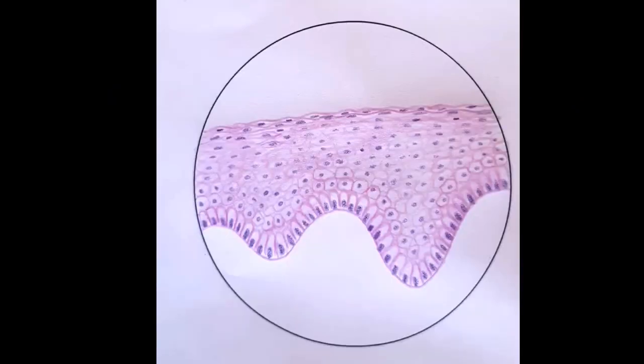This is a diagram of stratified squamous non-keratinized epithelium. In part 1 of the session, you have seen how to draw this diagram. If you haven't watched the first part, check the link that is given in the description.